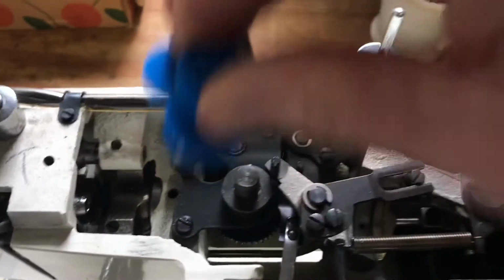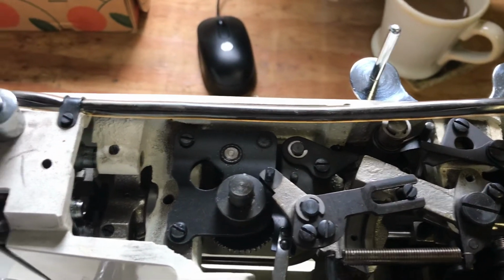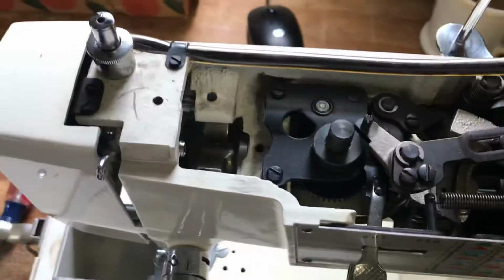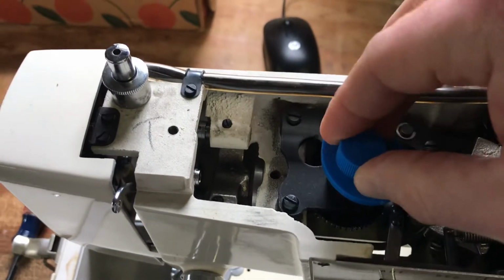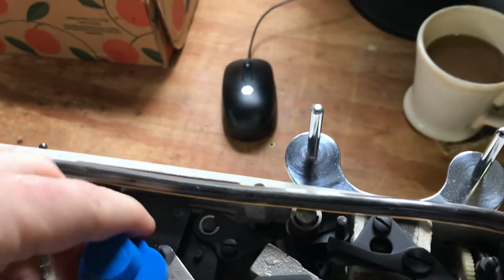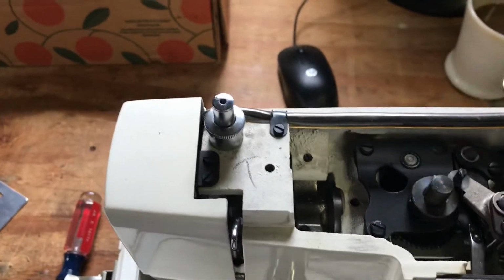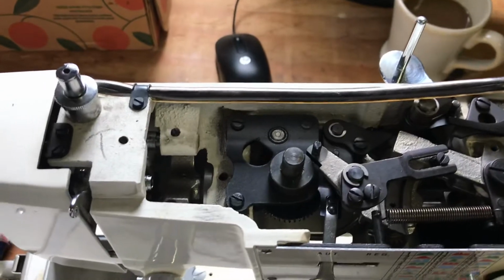Now, usually in most cams, you don't want to see a scenario like this. This is going to be a little tricky to get on here while I have my hands in here. Let me spin this around just a little bit.